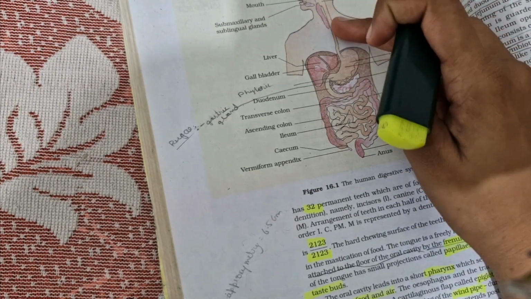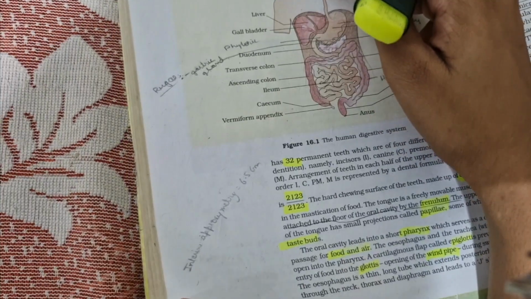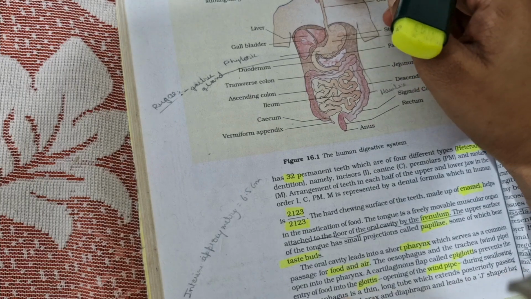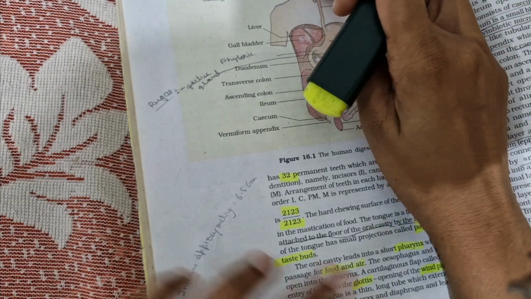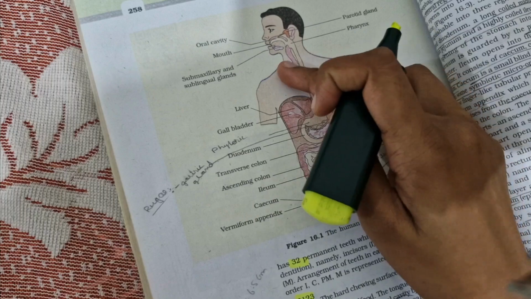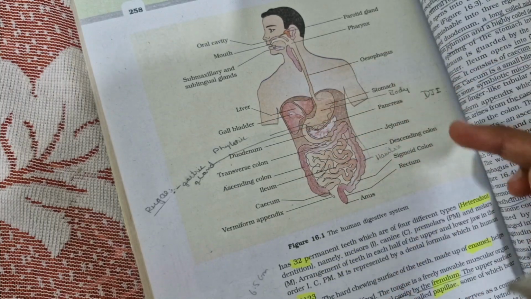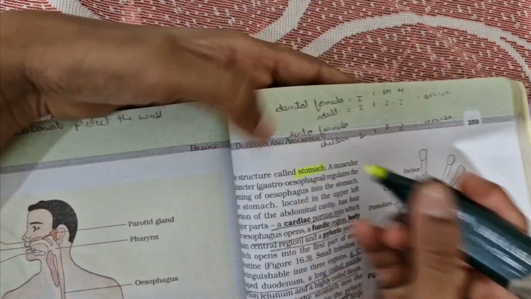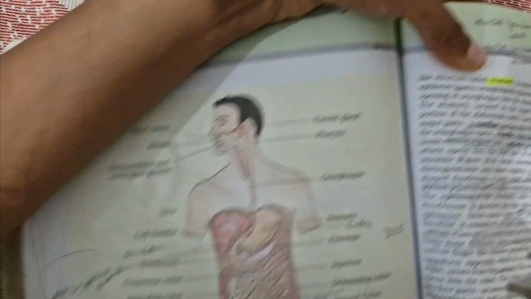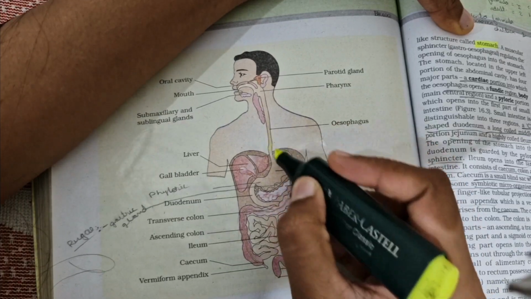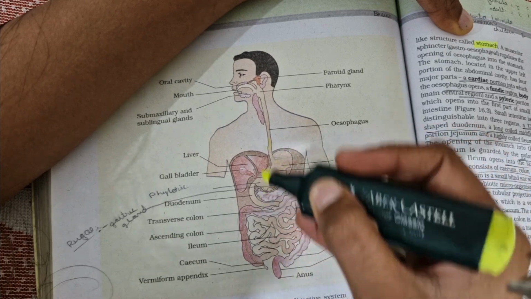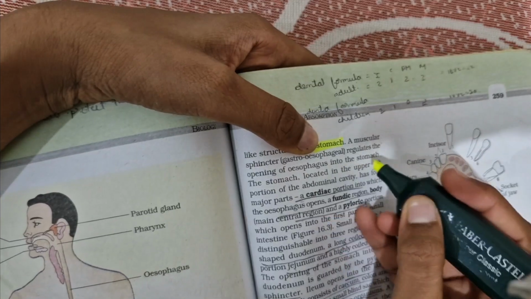Esophagus is a thin, long tube which extends posteriorly, passing through the neck, thorax, and then the diaphragm. It passes the diaphragm and then leads to the J-shaped structure known as the stomach. The muscular sphincter between the esophagus and the stomach is known as the gastroesophageal sphincter. Gastric means stomach part. Always we say names from back to front. The sphincter regulates the opening of the esophagus into the stomach.